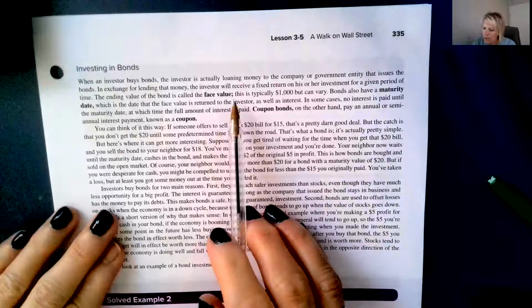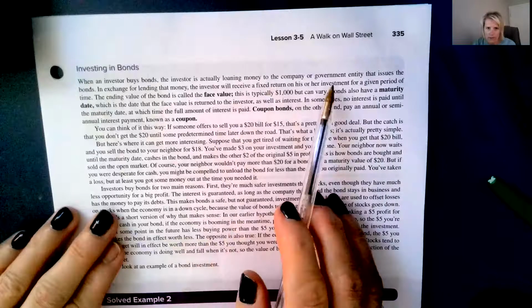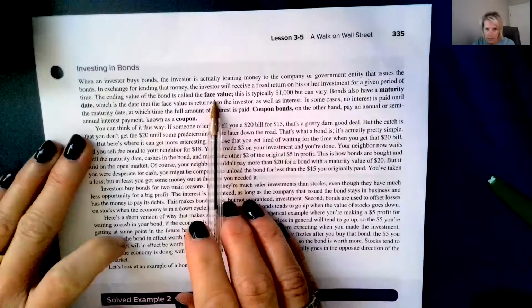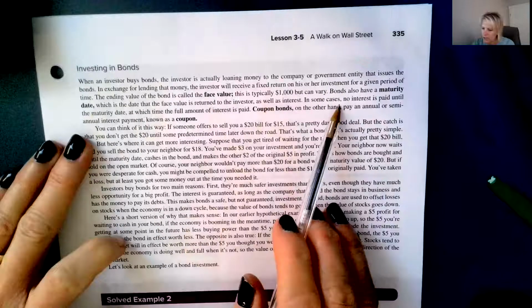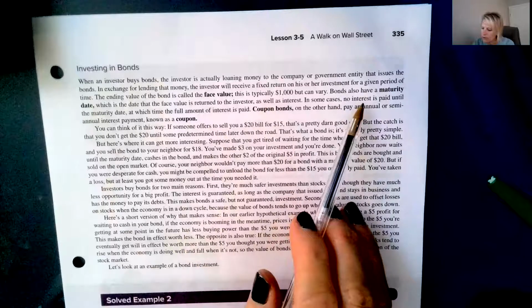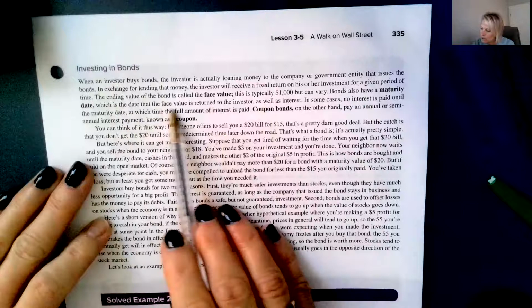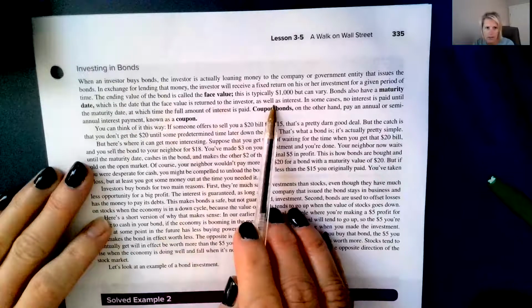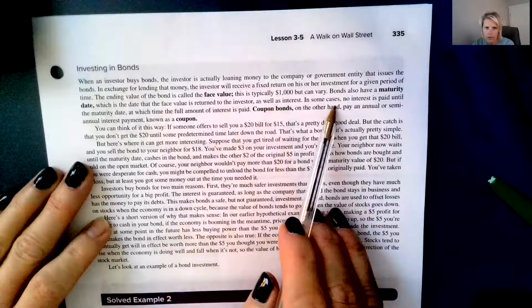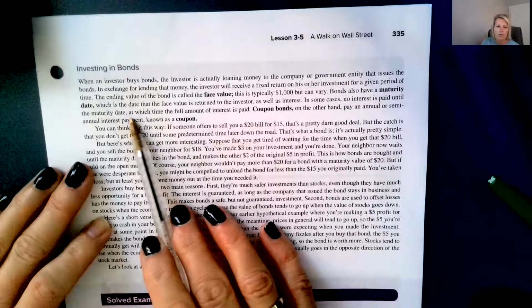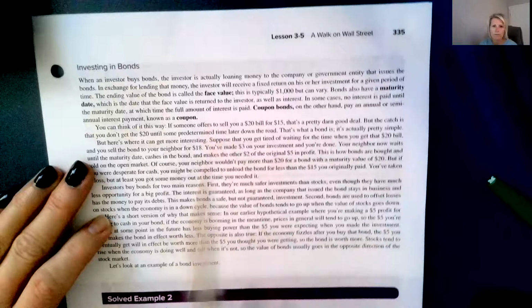The ending value of the bond is called the face value. This is typically $1,000, but can vary. Bonds also have a maturity date, which is the date that the face value is returned to the investor, as well as interest. In some cases, no interest is paid until the maturity date, at which time the full amount of interest is paid. Coupon bonds, on the other hand, pay an annual or semi-annual interest payment, known as a coupon.